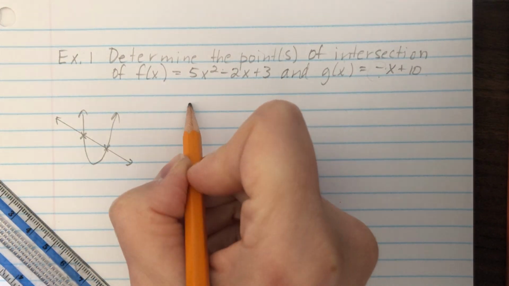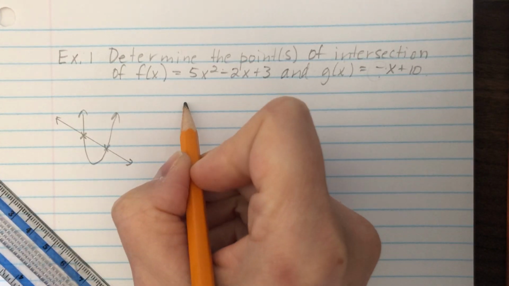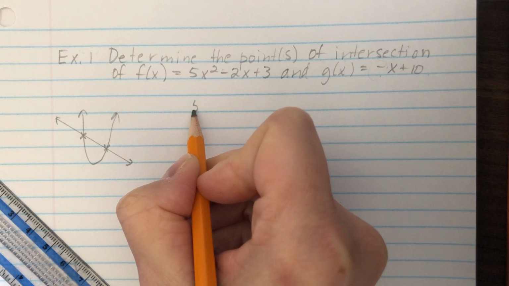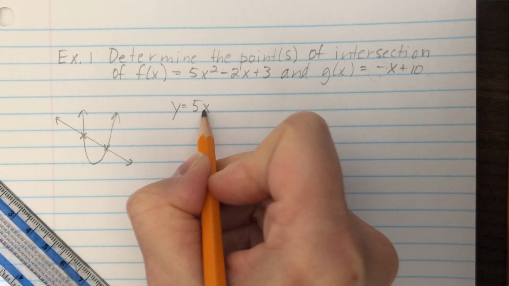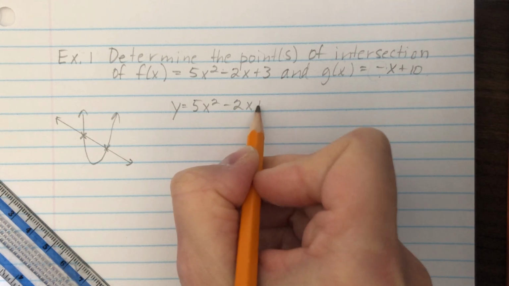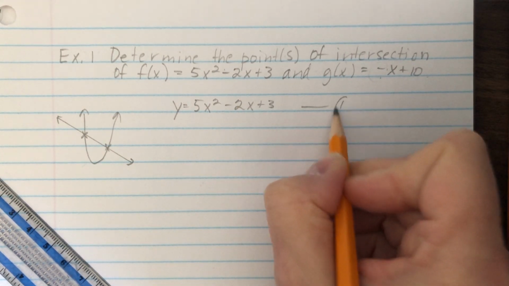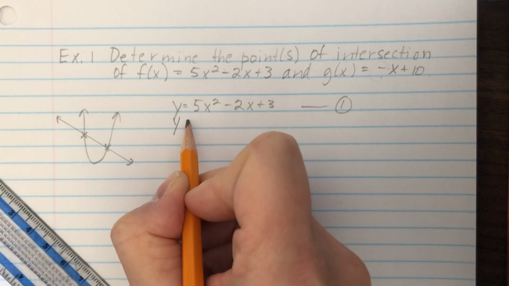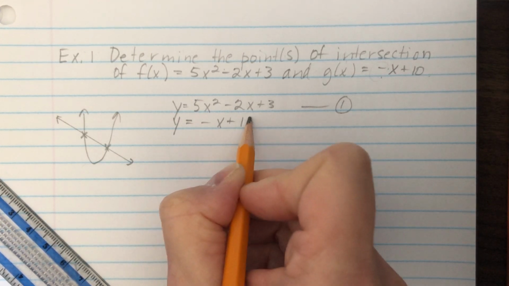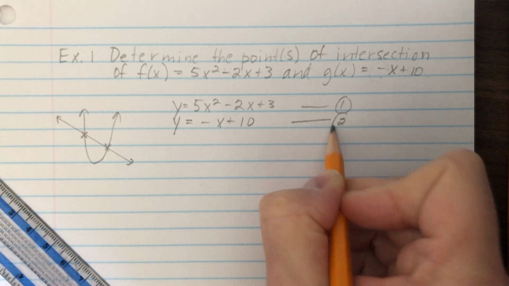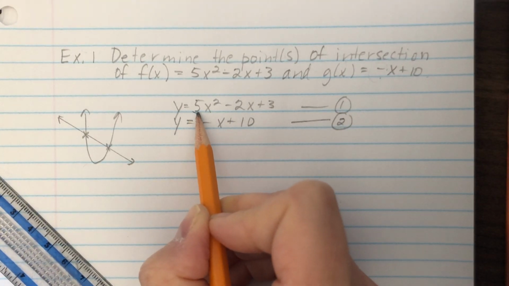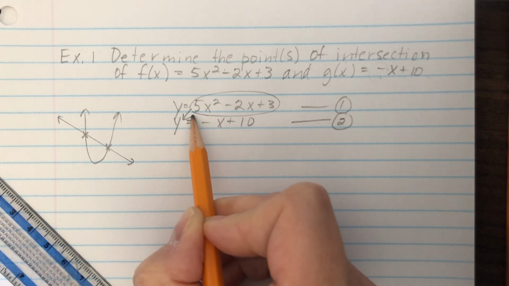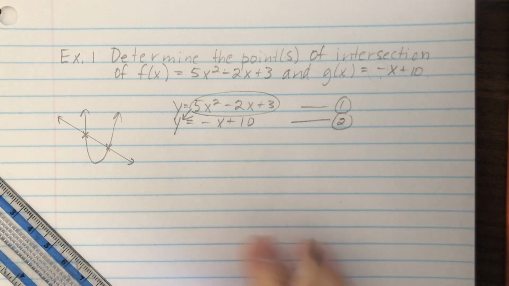So if I let the first function f(x) be represented by equation 1, so y is equal to 5x squared minus 2x plus 3, and I let function g(x) be my second equation, I can take this expression for y from my first equation and sub it into y in my second equation.